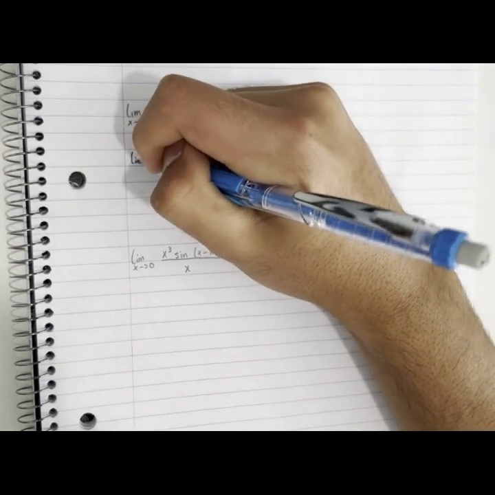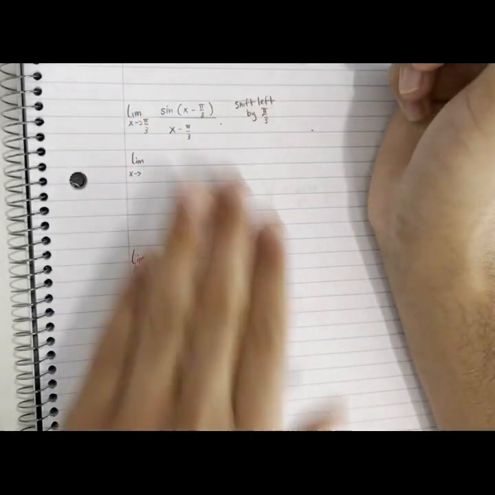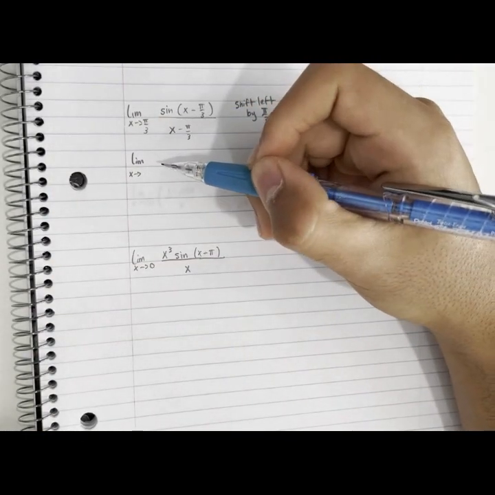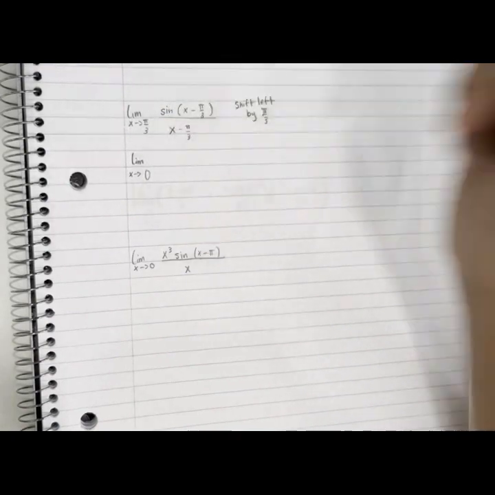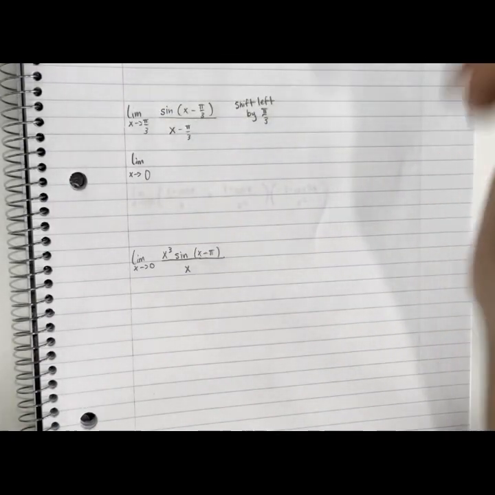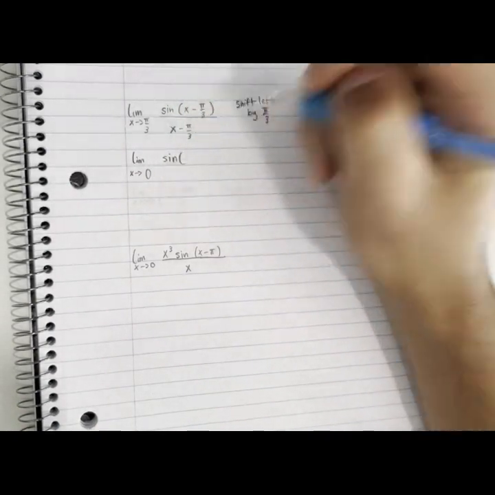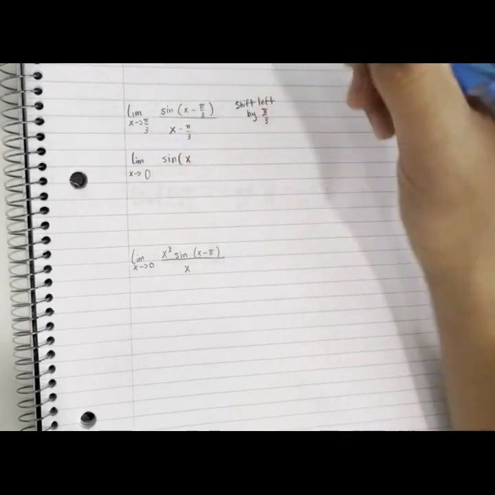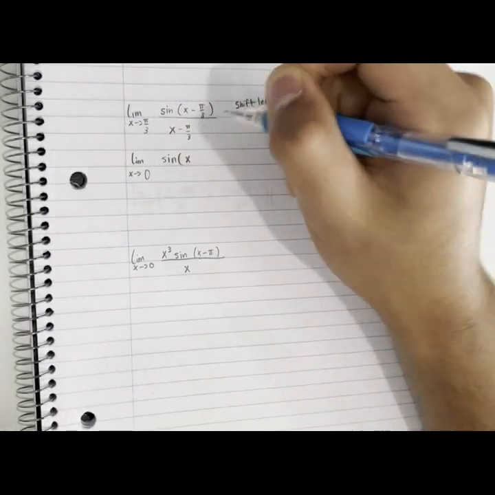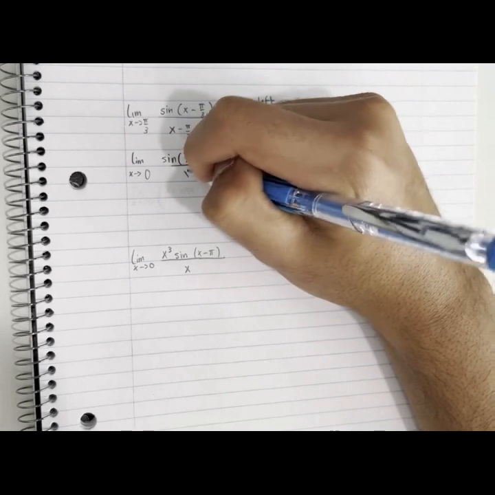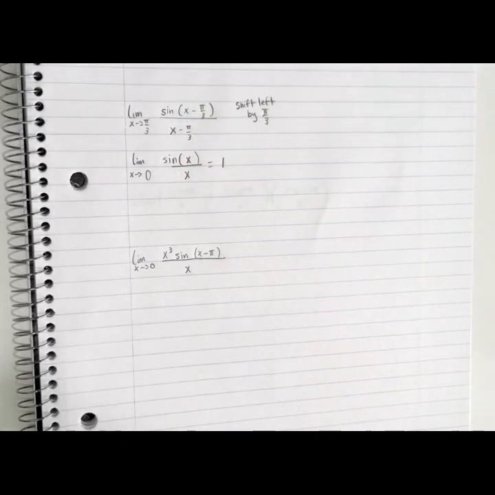So first of all, I am going to subtract pi over 3 from the limit to the left here. And then in this argument of x, I'm going to add pi over 3. Negative pi over 3 plus pi over 3, that's 0. So just sine x over x, and that's 1.